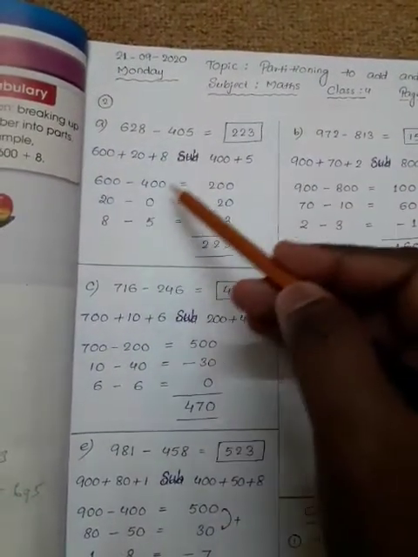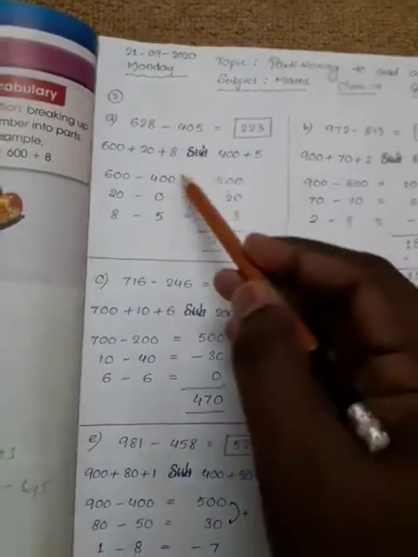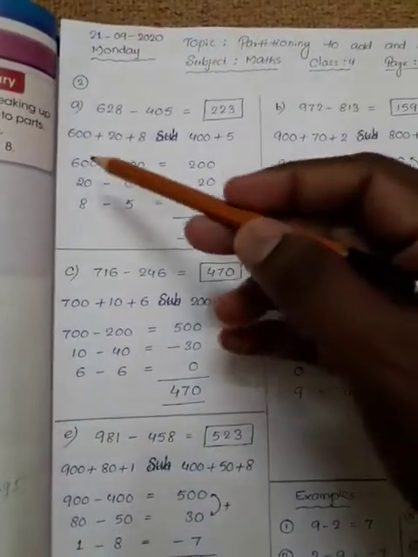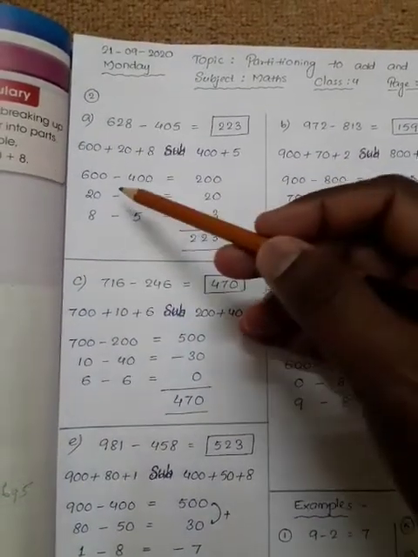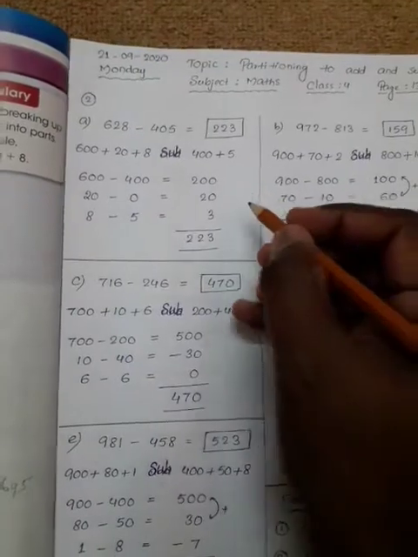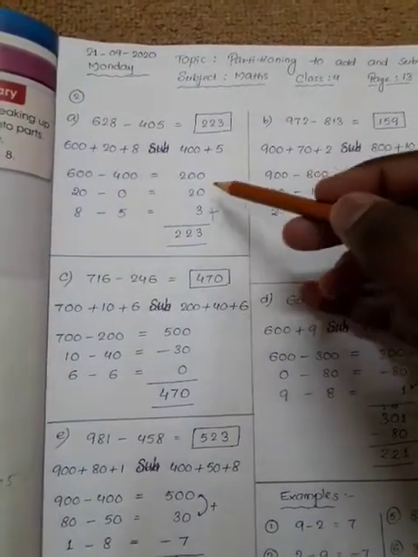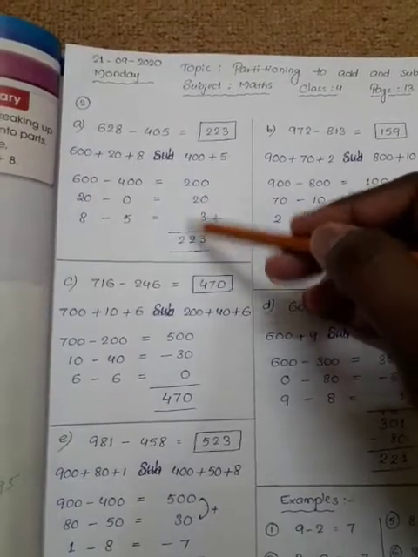So 600 minus 400, 20. Here tens place is nothing, but that means 0. Next 8 minus 5. So 600 minus 400 is 200. 20 minus 0 is 20. 8 minus 5 is 3. Then you have to add these answers. Okay. Always the total answer, you have to add for the final answer. So this is 200, this is 20, this is 3.